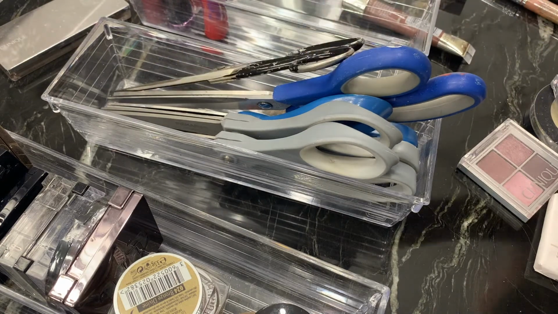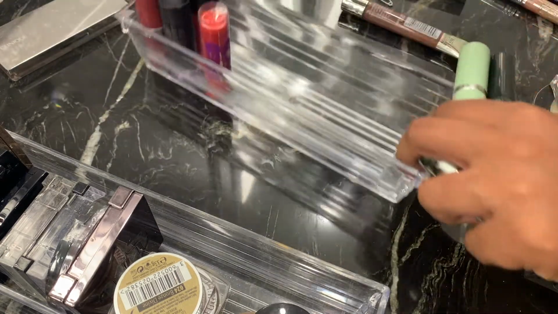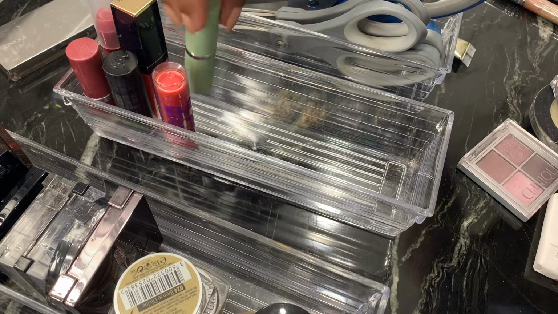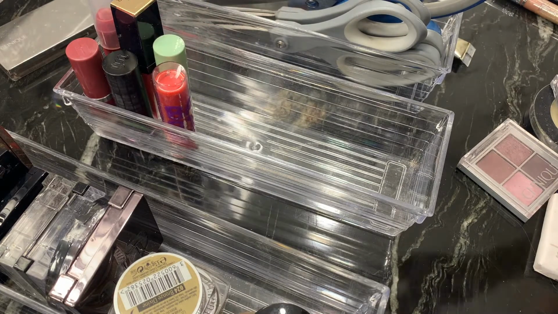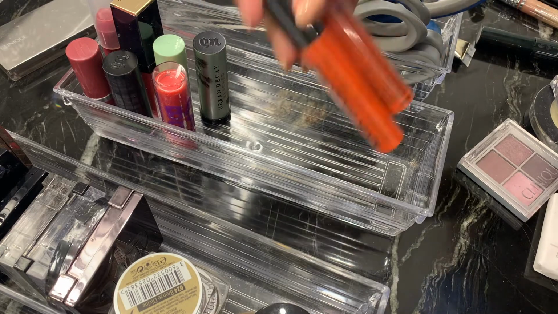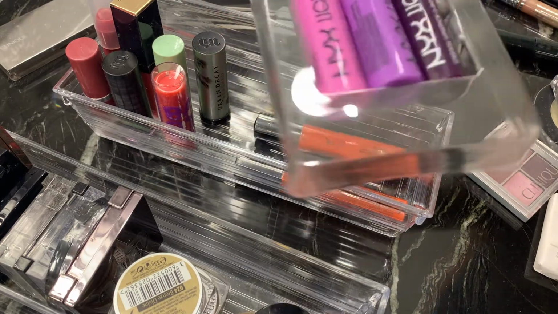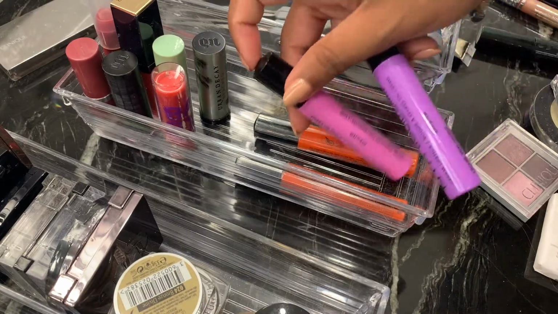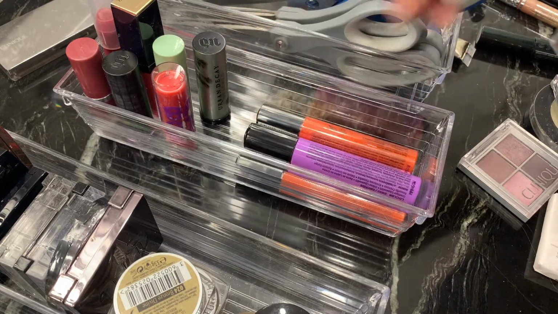You can find clear organizers or containers pretty much everywhere like Walmart, HomeSense, IKEA, or Amazon. The ones I'm using to organize my aunt's drawers are from the dollar store. What's really convenient with those containers is that they come in different sizes, which makes it easy to customize depending on the space you're working with.